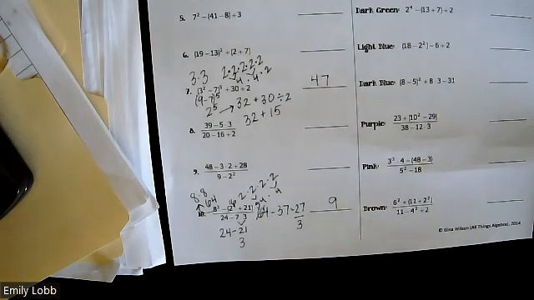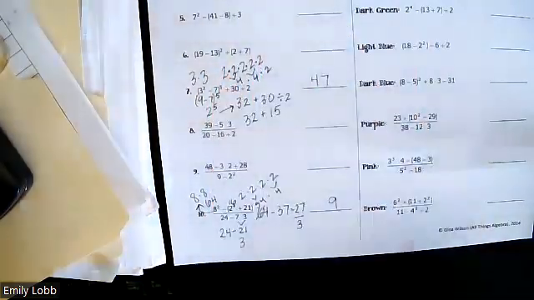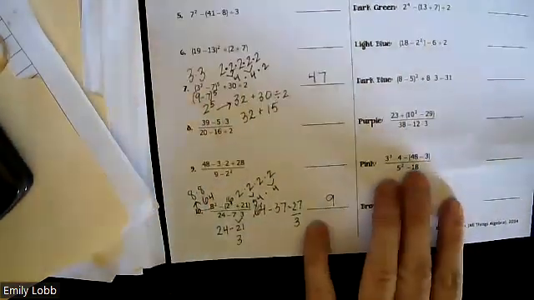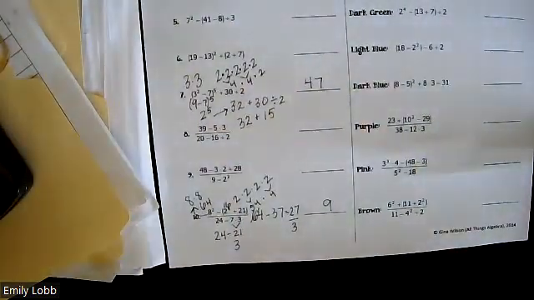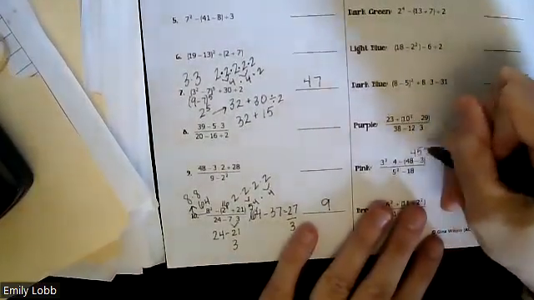The other side. Now, your two sides are going to match. You're going to find somewhere that matches. So let's look at pink. What do I have to do first for pink? Parentheses. 48 minus 3 is what? 45.